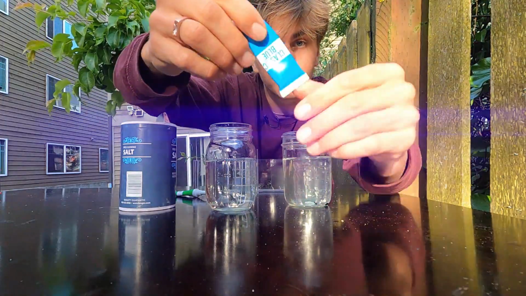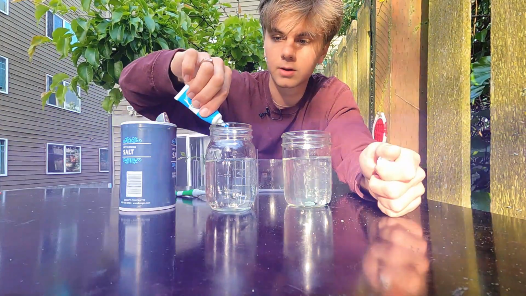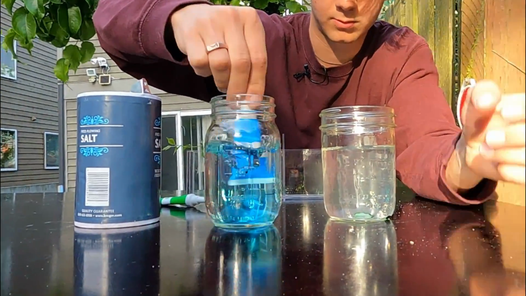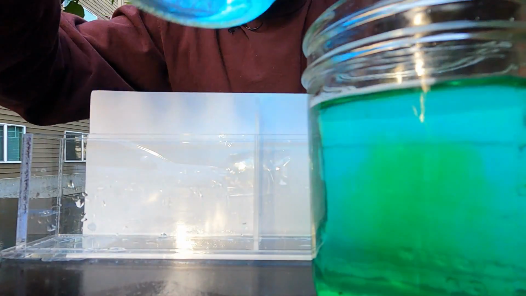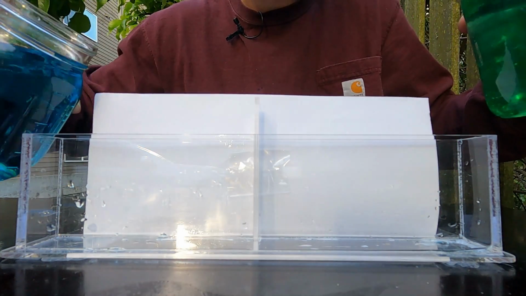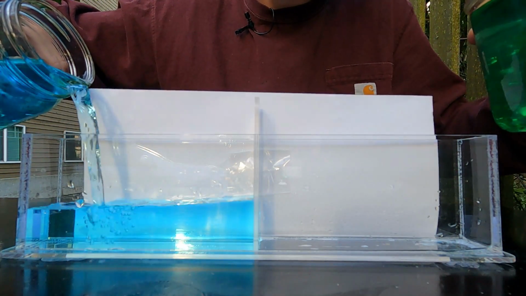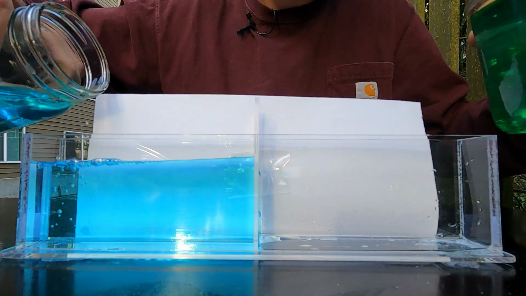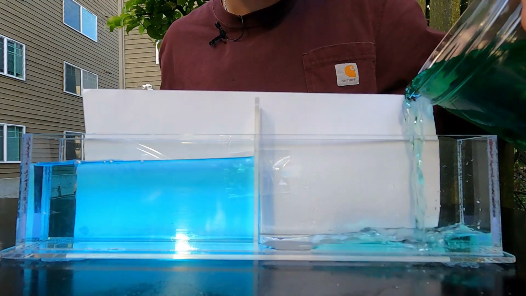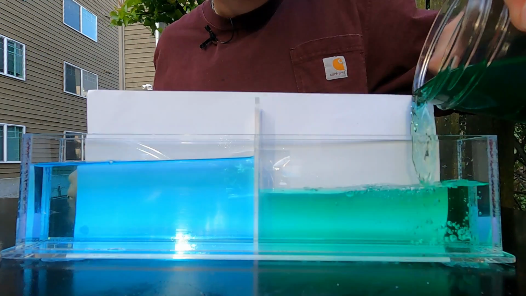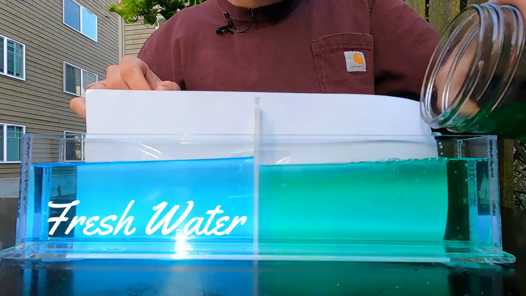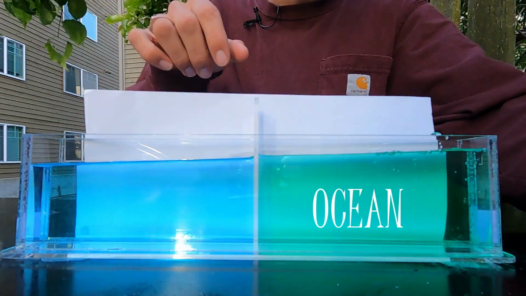Put some blue food coloring in our fresh water. Here it is, freshwater, saltwater, lake, ocean.